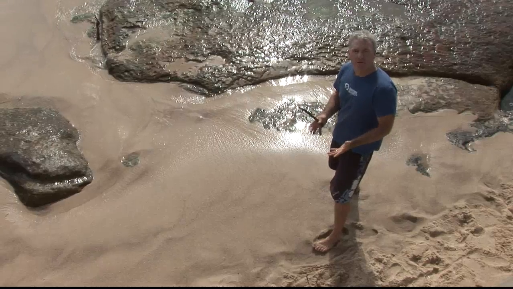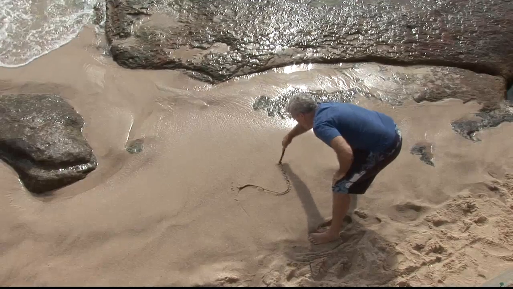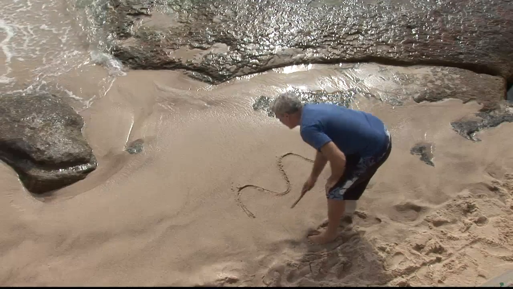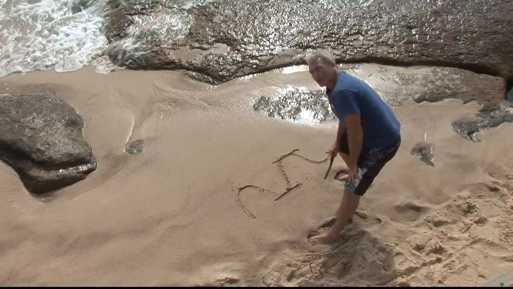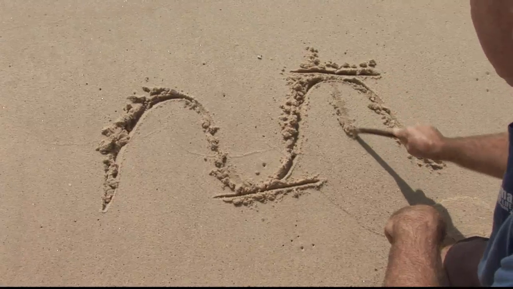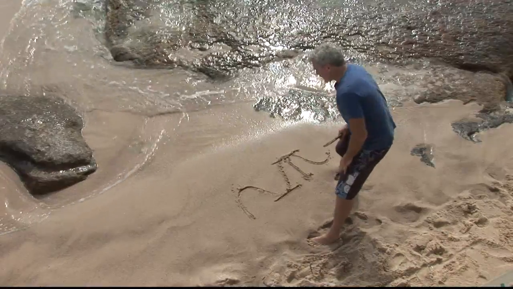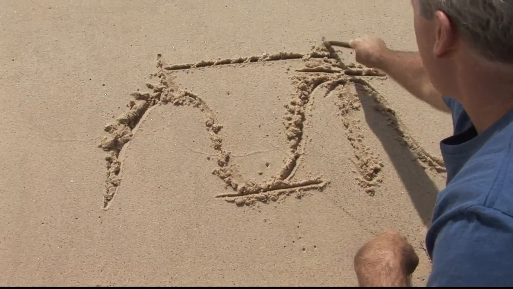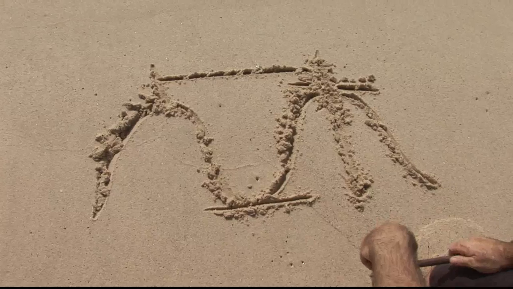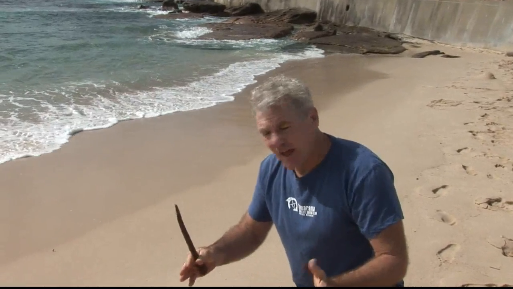So how do we describe waves in the ocean? It's actually really simple. And what I'll do is I'll draw a nice little wave in the sand. Now, every wave has a top called the crest, every wave has a bottom called the trough. And the vertical distance between the crest and the trough is what we call the wave height. Now, the distance between that crest and that crest is something we call the wave length. So every wave has a height and every wave has a wave length.